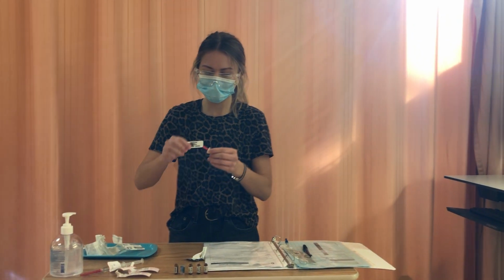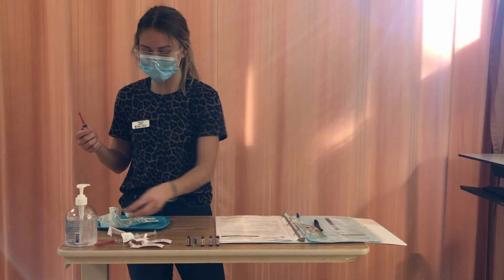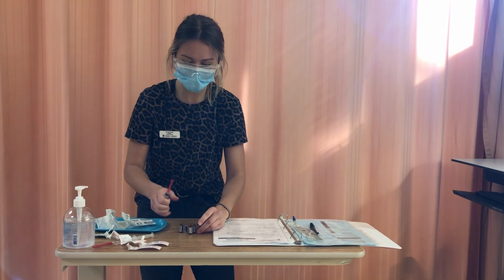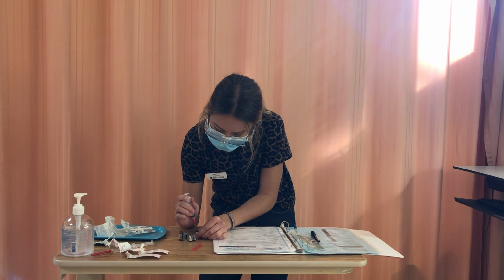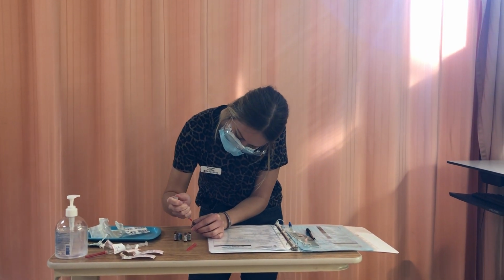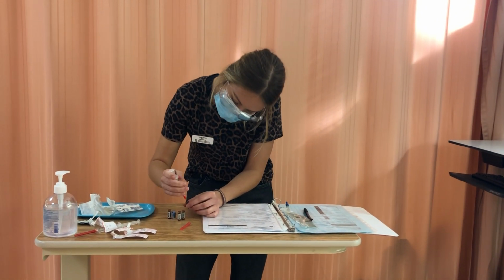Bringing back the package. Typically I would use a filter needle, but for demo's sake I will be using just a normal blunt fill. And I'll be pulling up an ml from each one of these. So let's start off with right page, so Friesen. One here.